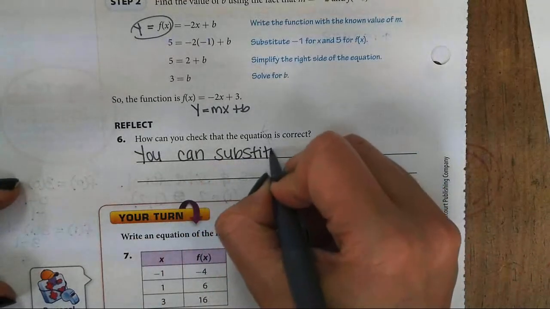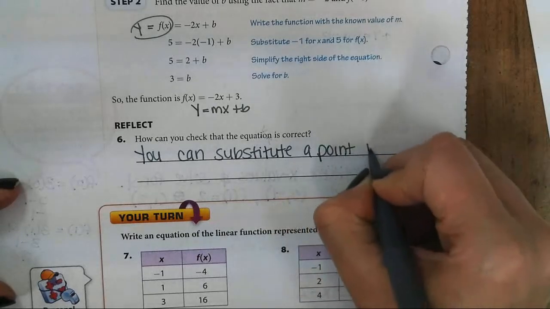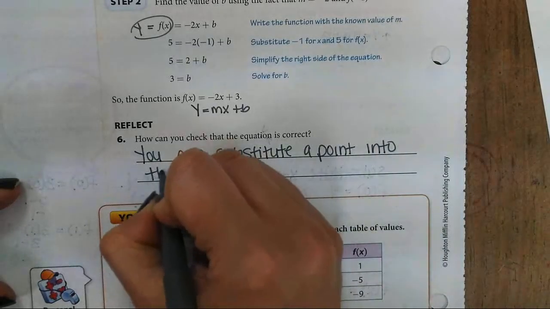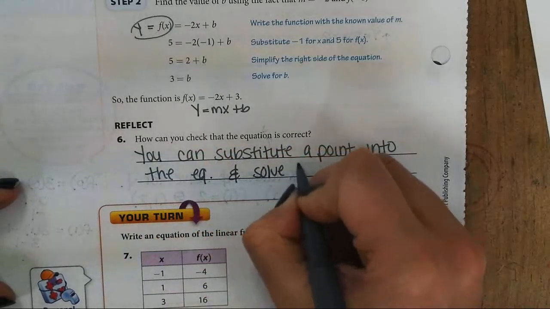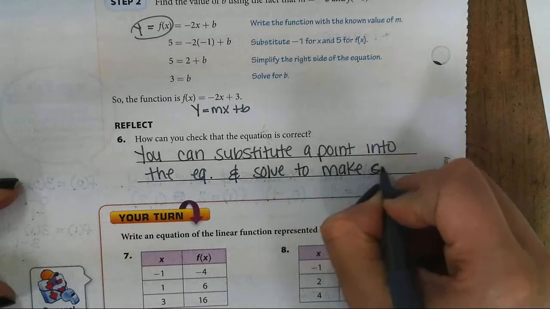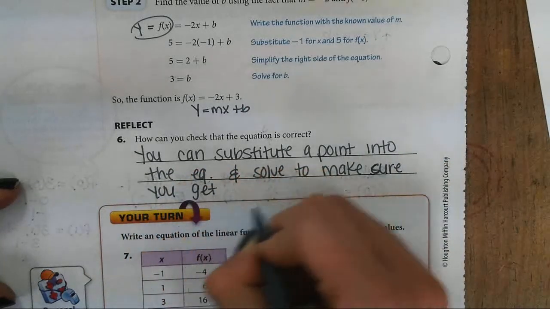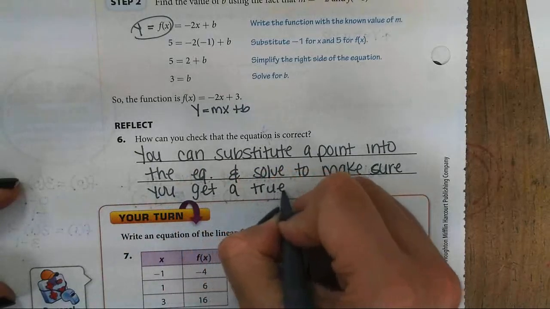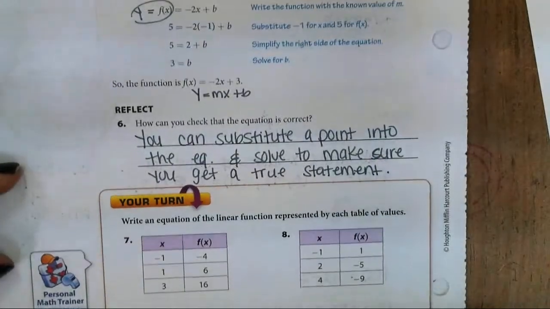So you can substitute a point into the equation and solve to make sure that you get a true statement. All right, so that's right there what you should be doing.